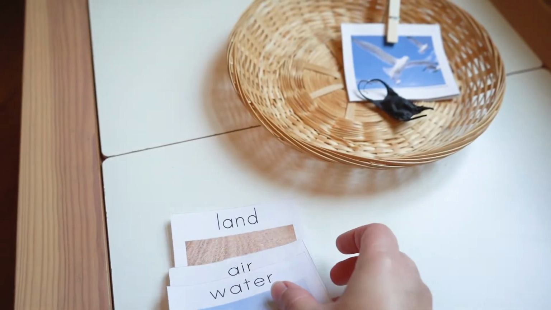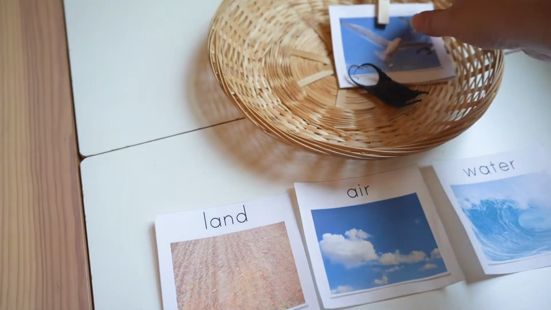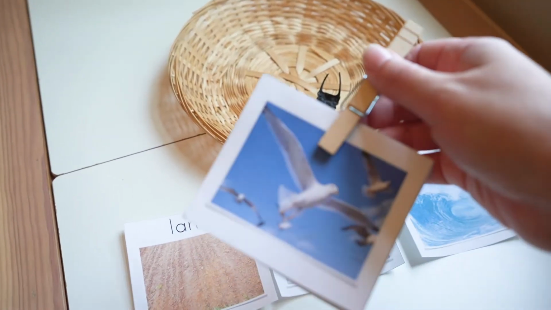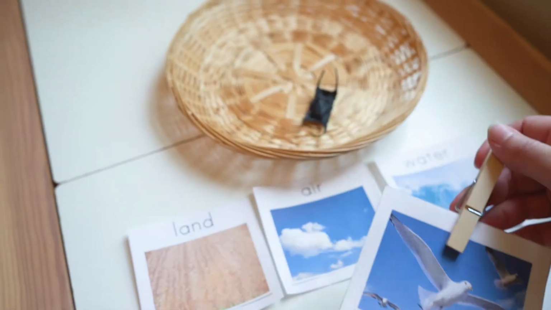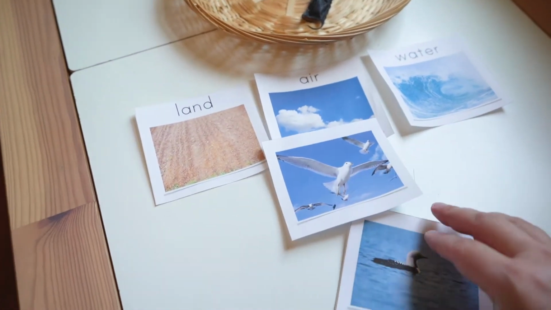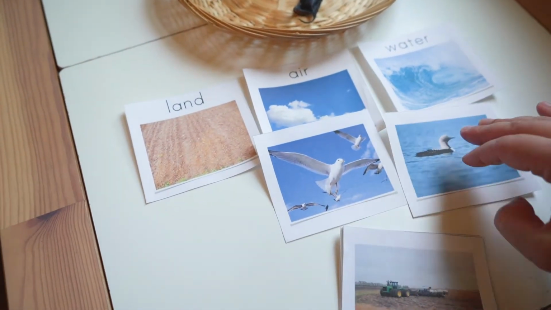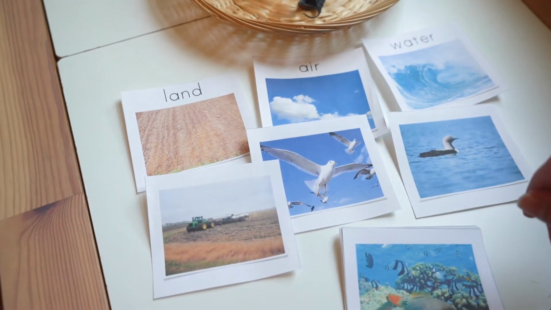We've talked about this before in another video. And here I have another series of cards just to change it up a little bit with different ways of categorizing land, water, and air. For the birds, they go in the air. Actually, that bird's in the water. And then it shows different objects that go in land, water, and air.